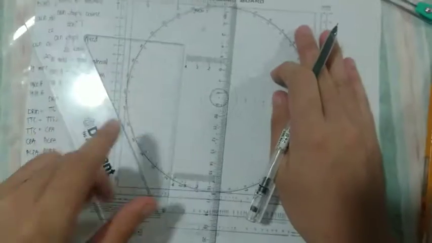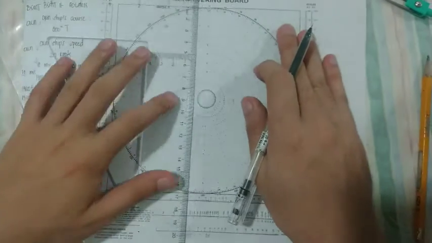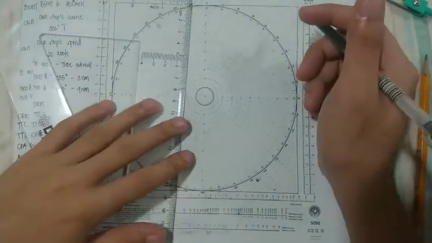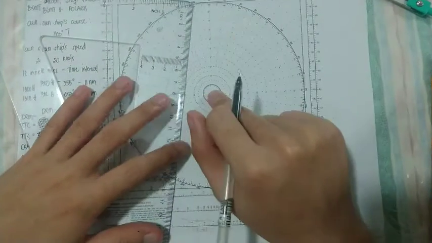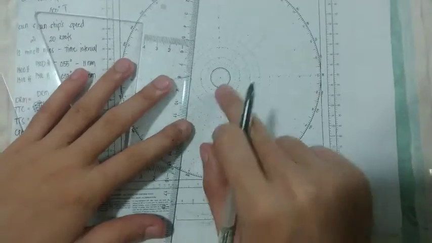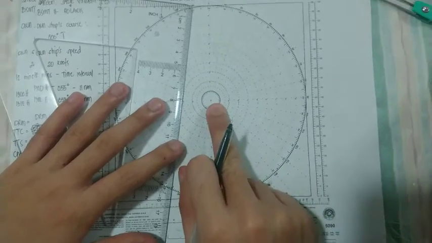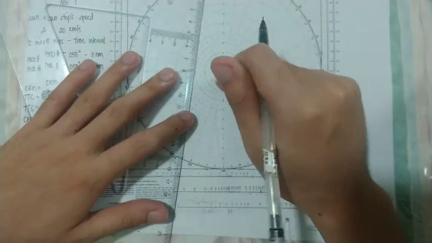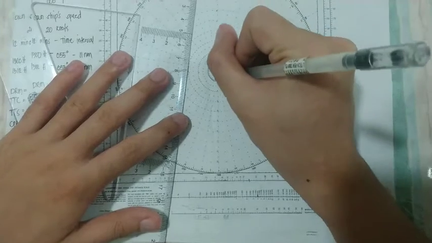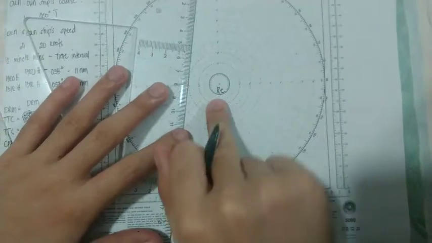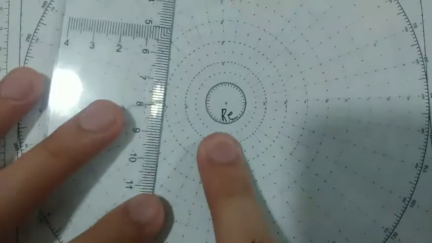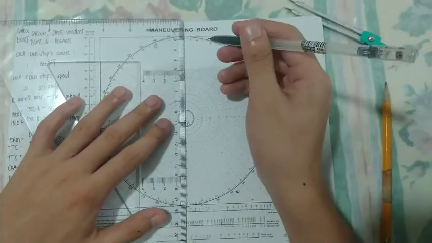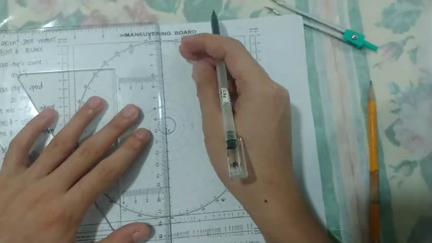The ship's course is 000 degrees. According to the guidelines, you label the center, or the focal point, of the maneuvering board as RE. According to the guideline, RE is what you label at the center. So this is 000 degrees.